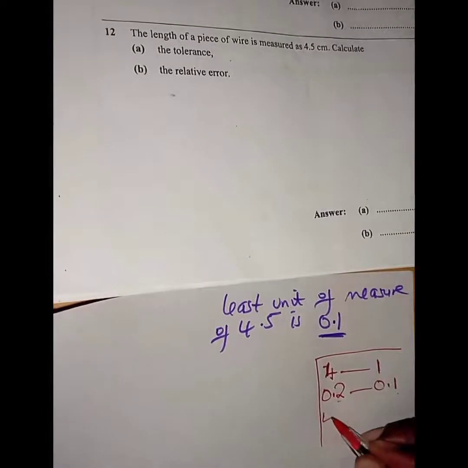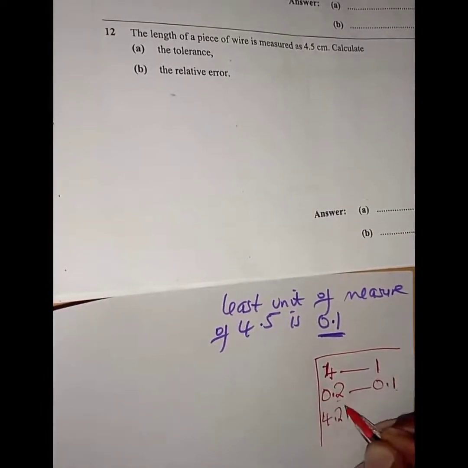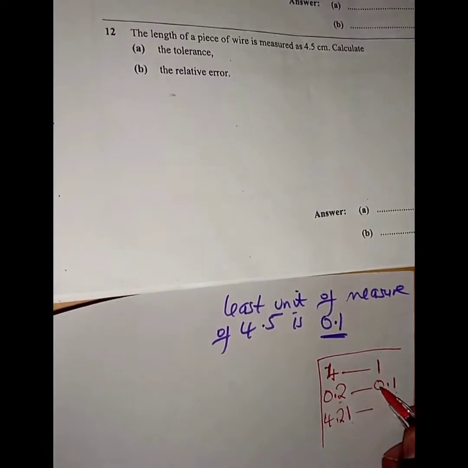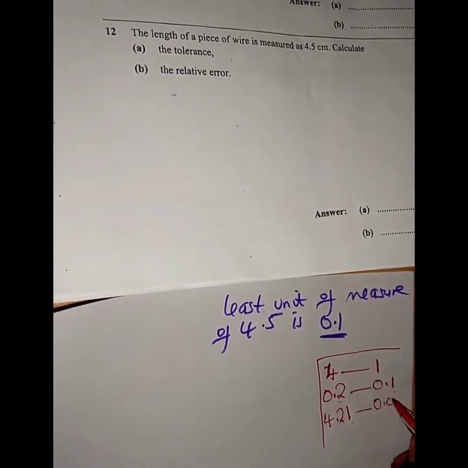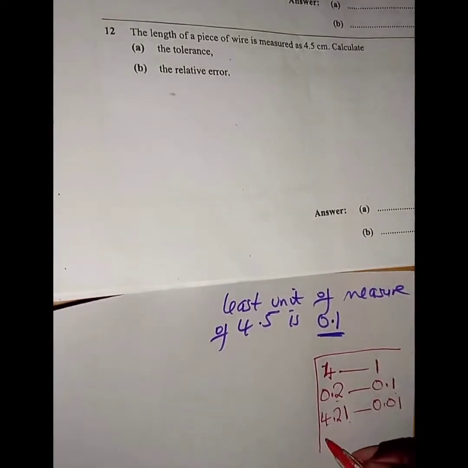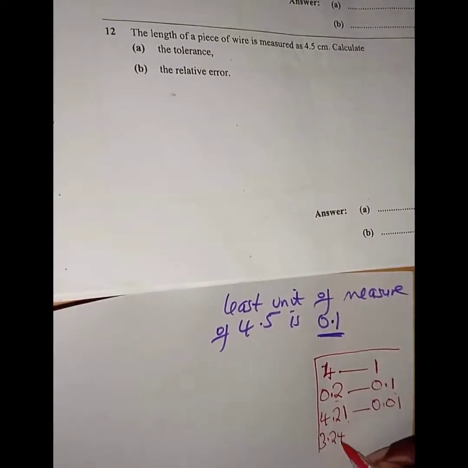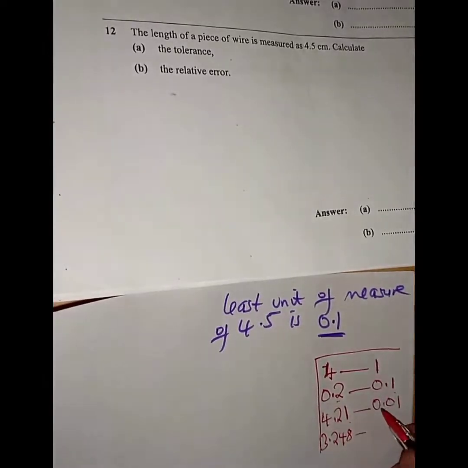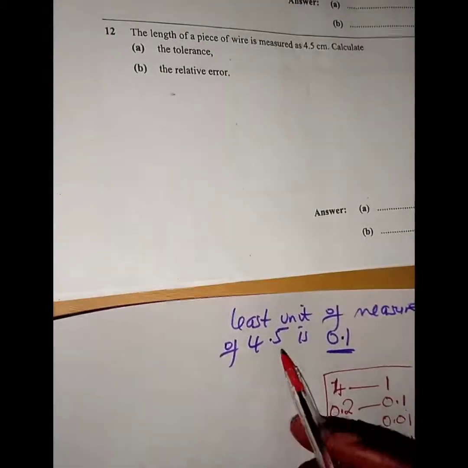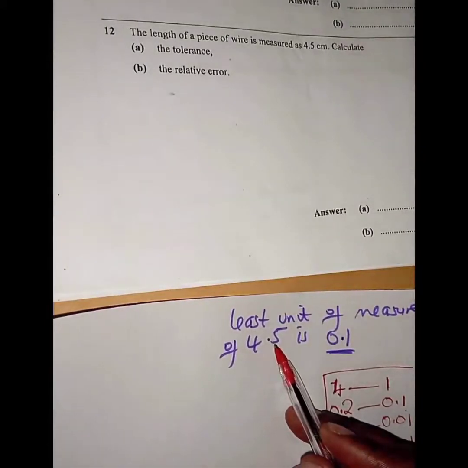If we have 4.21, for example, 2 decimal places, even the least unit of measure will have 2 decimal places. So the 1 will continue to be there, right? Let's assume we have 3.248. You see, we have 3 decimal places. Even the least unit of measure, just keep on adding until you have 3 decimal places. This is why this one had 1 decimal place.